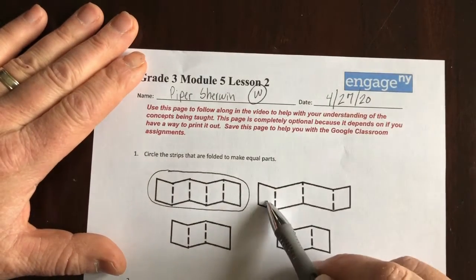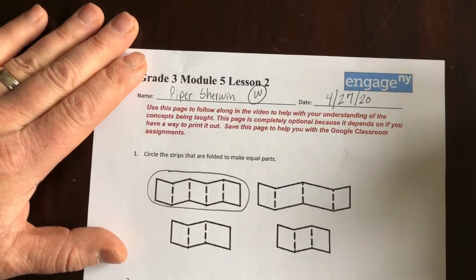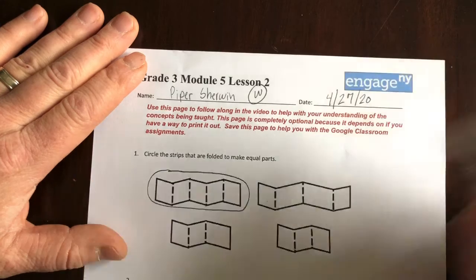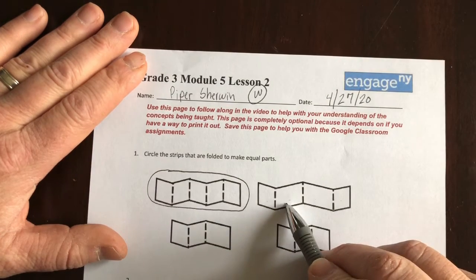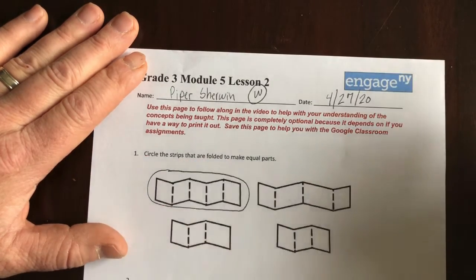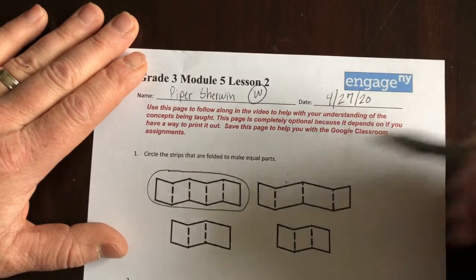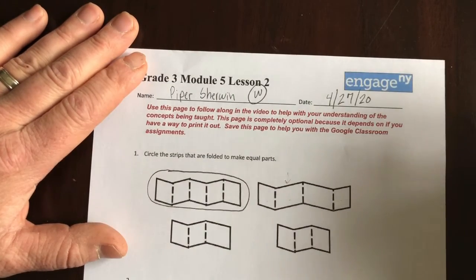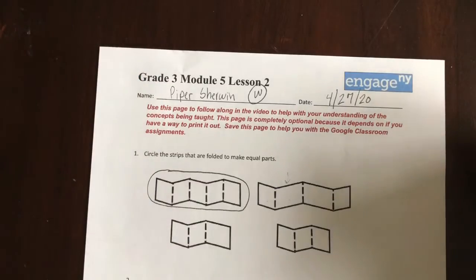Then I look over here, I see 1, 2, 3, 4. Well, something's weird about this one. I look at this piece as compared to this piece, and they're different sizes. This one's much bigger. And so this one is not partitioned in equal parts. So that one's out. I'm not going to circle that one.